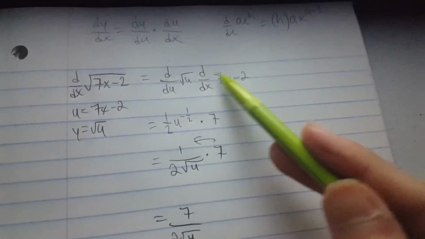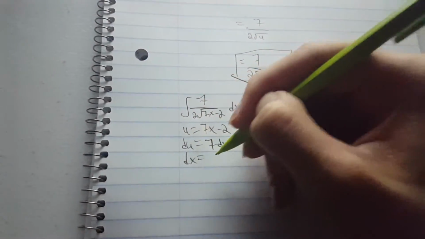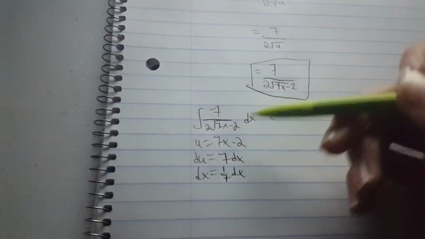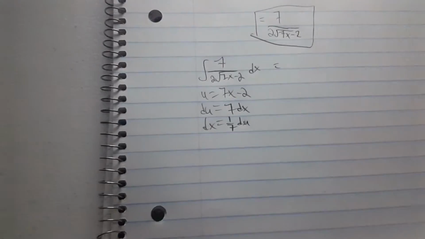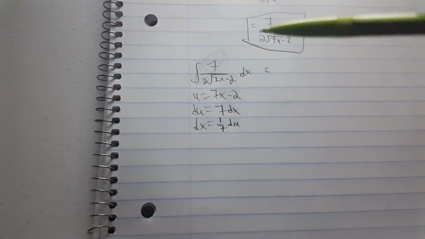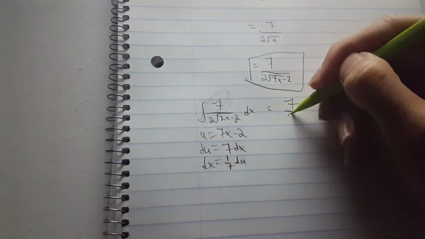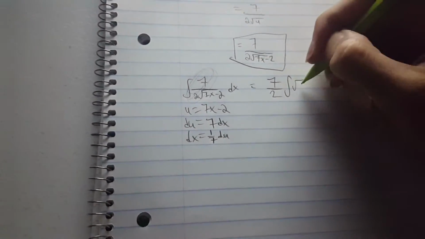This time you have the derivative of u, and as you know right here, the derivative of u is 7, so we could say du is 7 dx, and then dx is 1 over 7 du. Whoops, it's a mistake right there. That should be du. Sorry about that. Then this will be rewritten. As you see, you have a little constant, I'm not sure what's the proper term for it, but you bring it outside. Then again you put your integral sign. Then you just get what's inside the integrand, so this is just going to be square root of u.